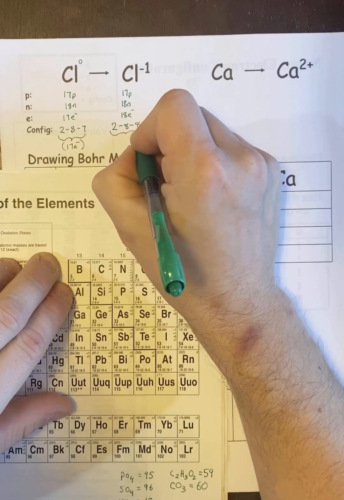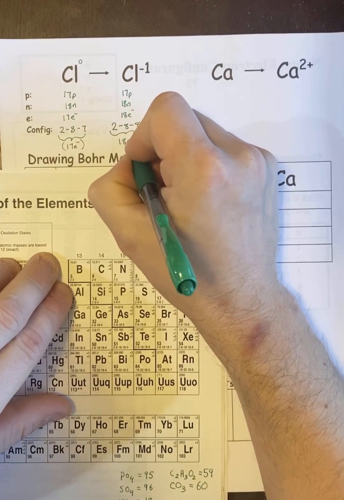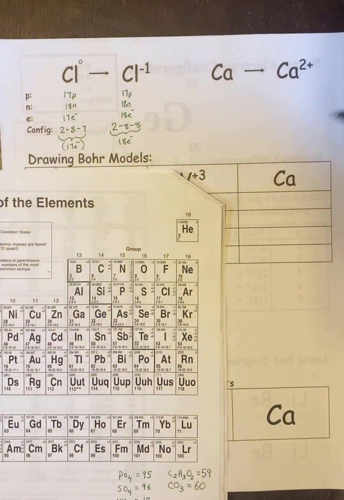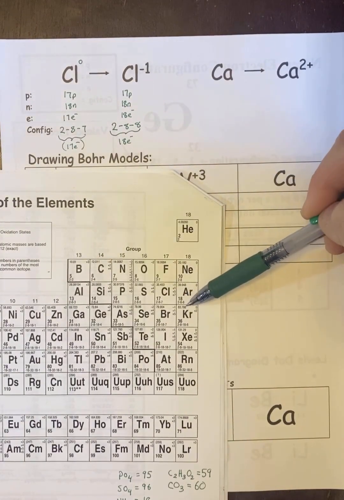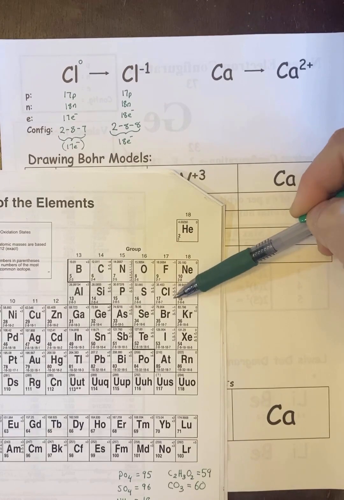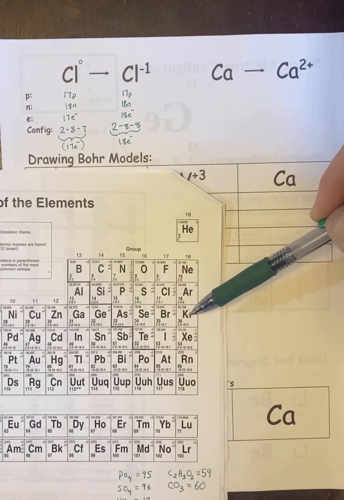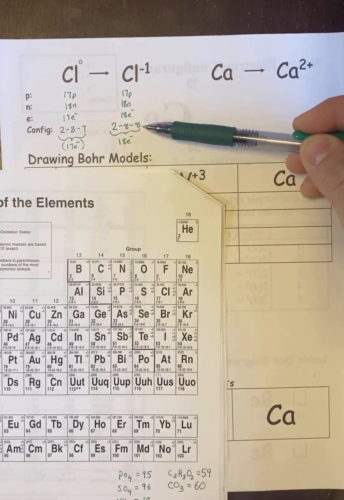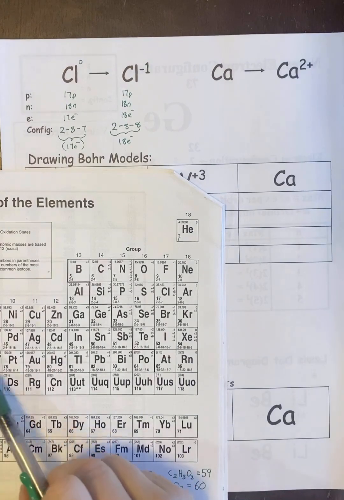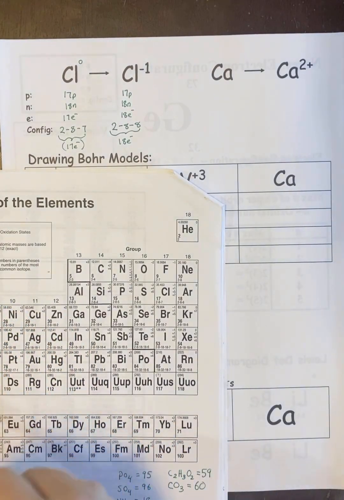And if I add that up, it adds up to 18. Now, I'm not saying that this chlorine is now argon. All I'm doing is borrowing the configuration for 18 electrons, because the electrons don't fill in the exact order that you would expect them to. Obviously, this one did in this one particular instance, but if you look at these elements over here, they don't fill in an order that you would expect.